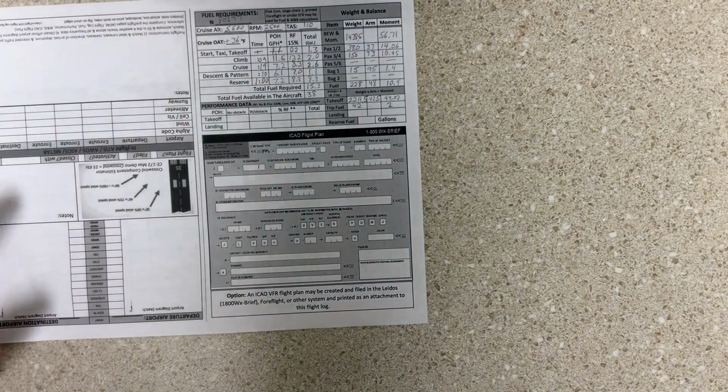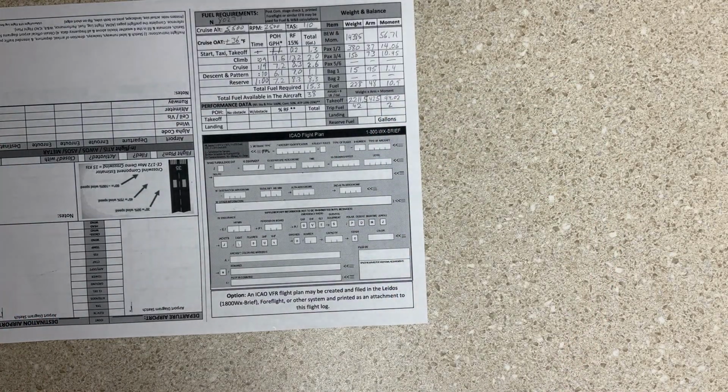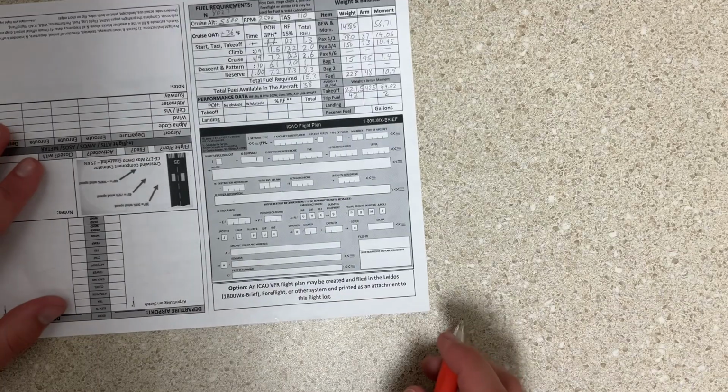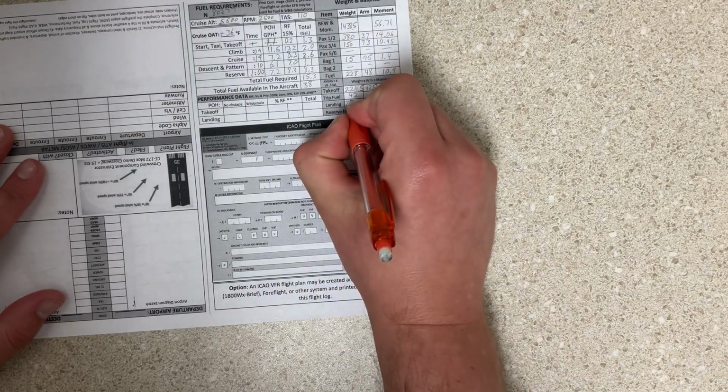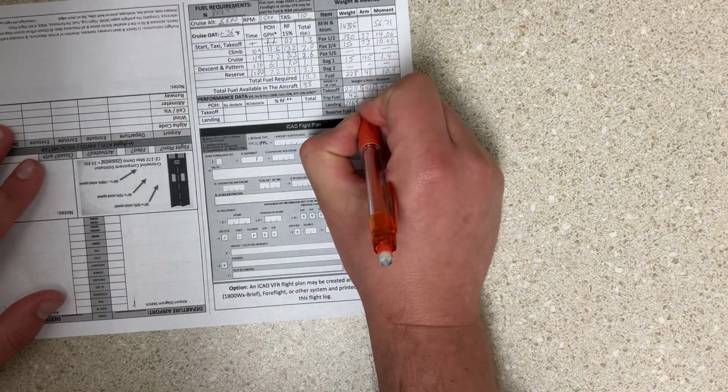So for landing, we're going to subtract 42 pounds from our takeoff weight of 2,211.5. We're going to get a landing weight of 2169.5.